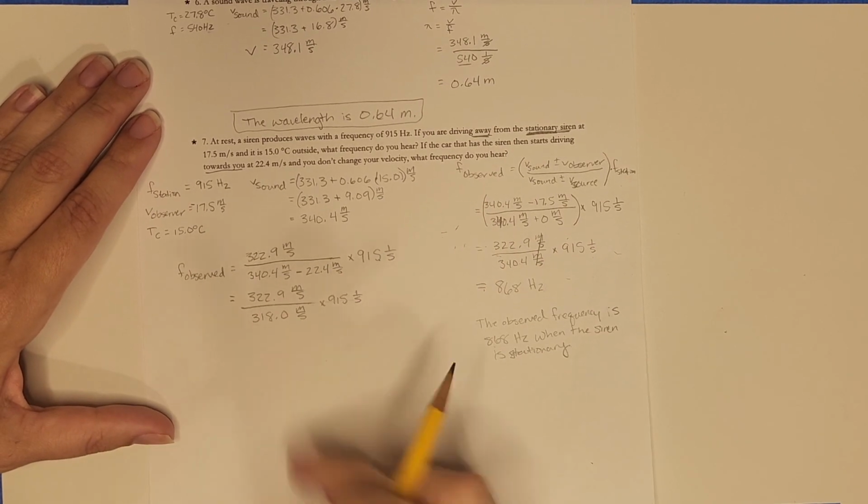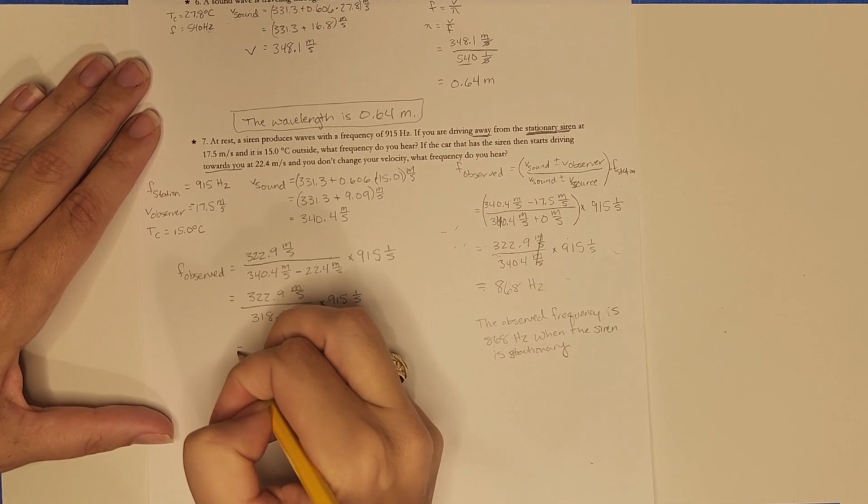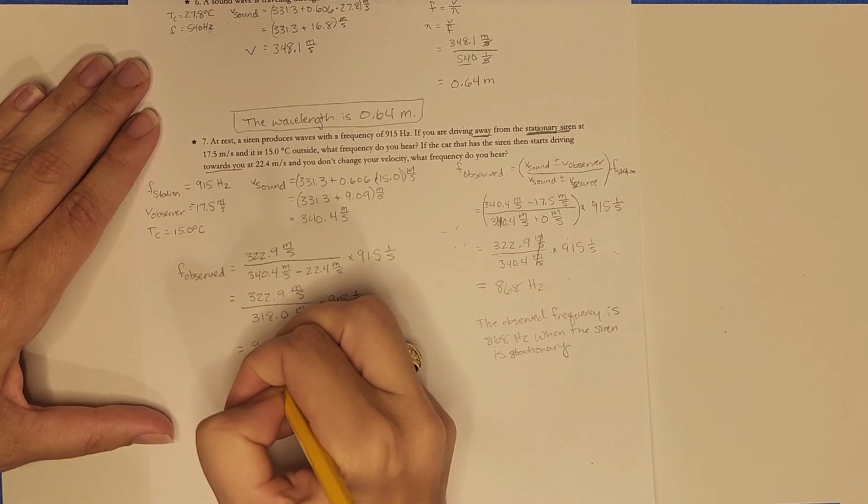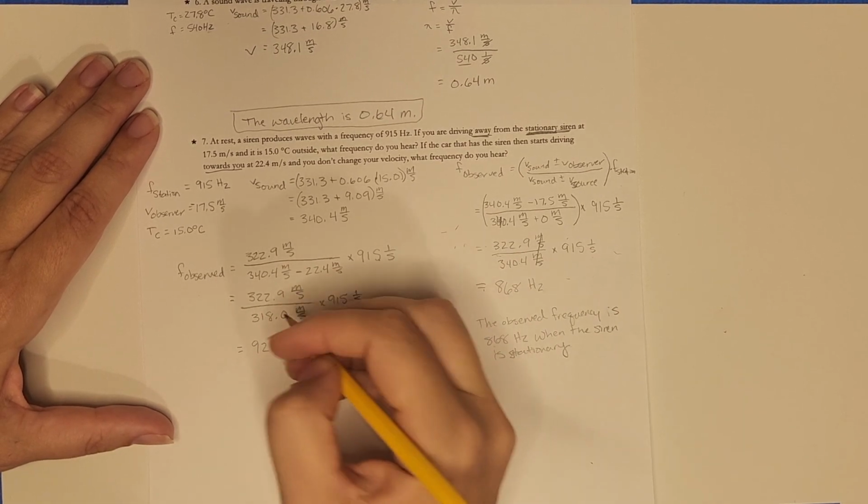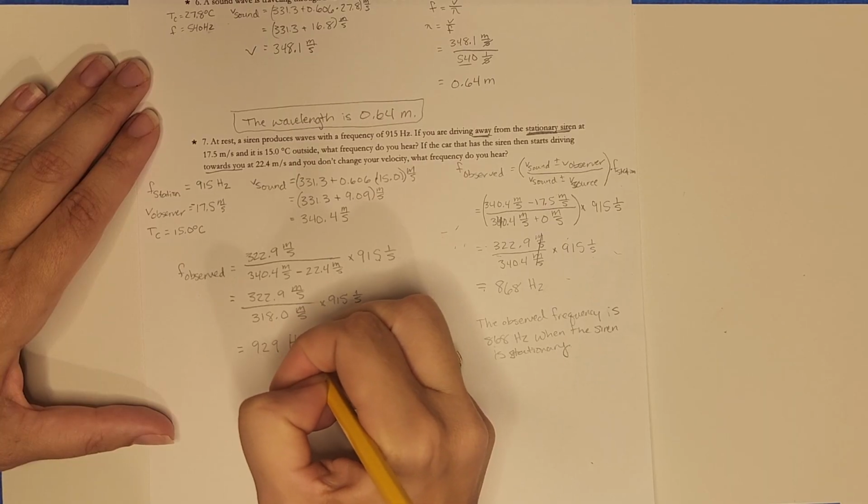And now we can divide and subtract this out, and we get 929 per second, or hertz.